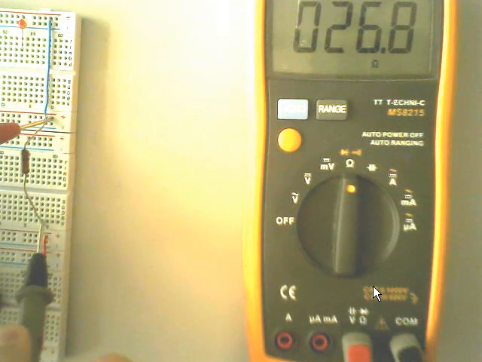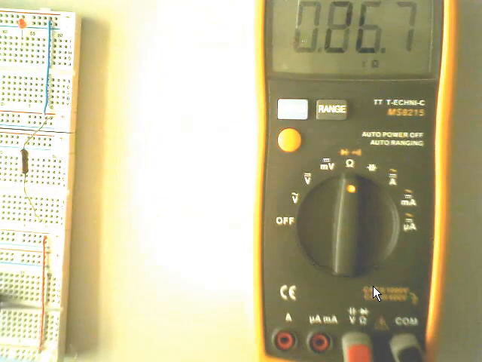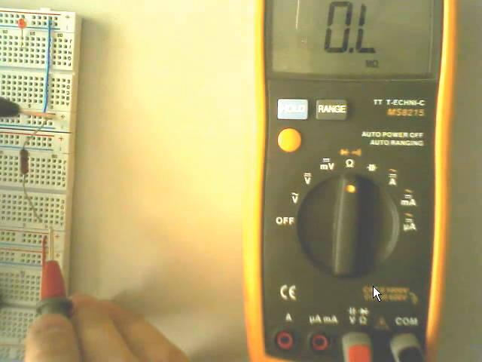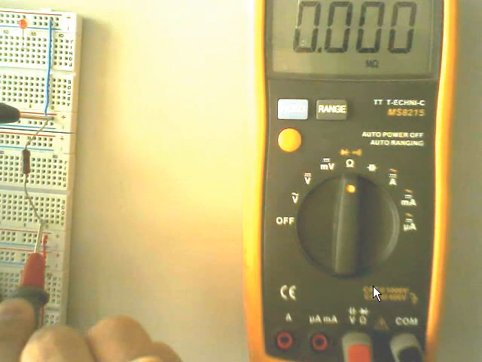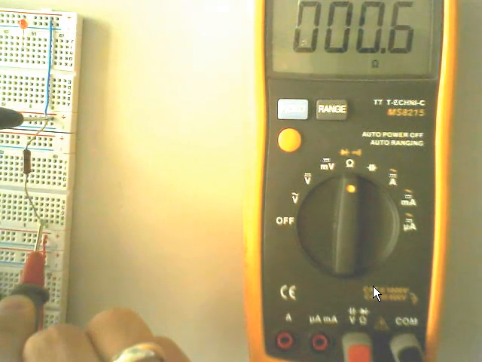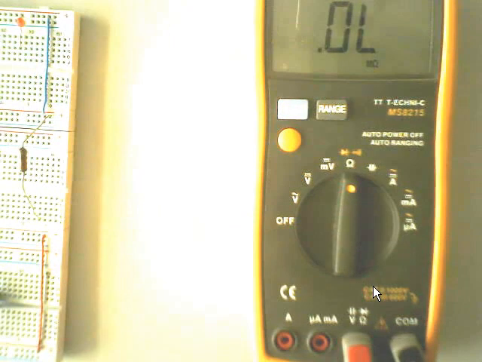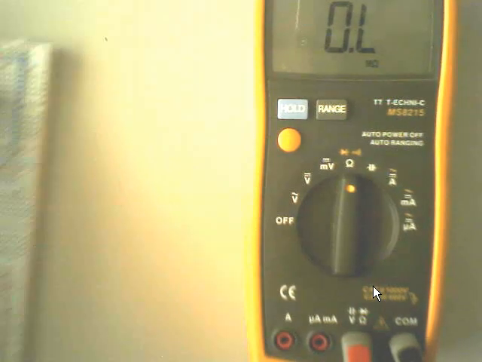It says approximately 27 ohms. And if I change the polarity, I touch the probes in the reverse direction, reverse polarity. As you see, there is no change because the resistor has no polarity.